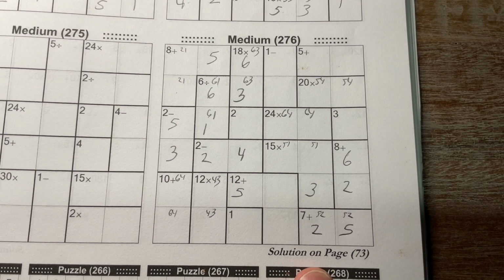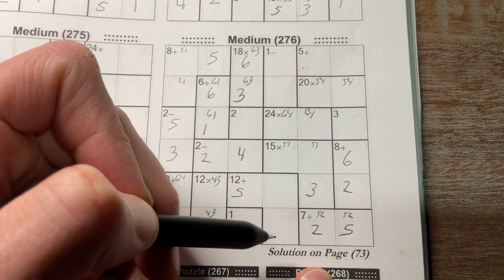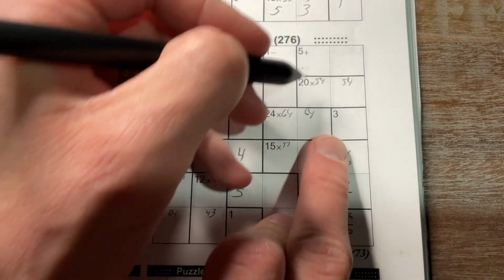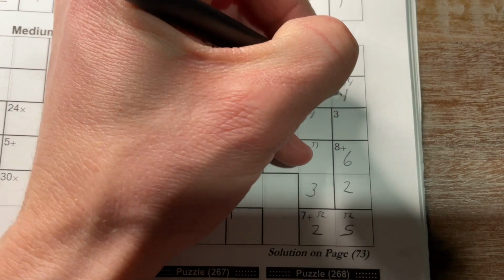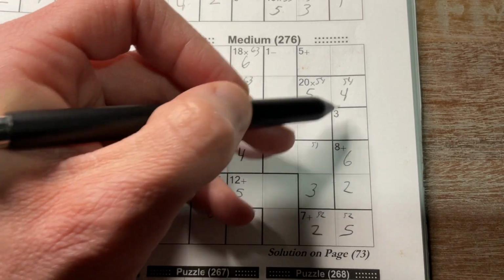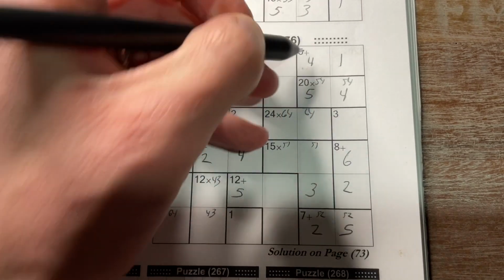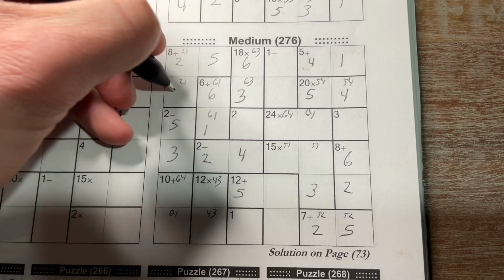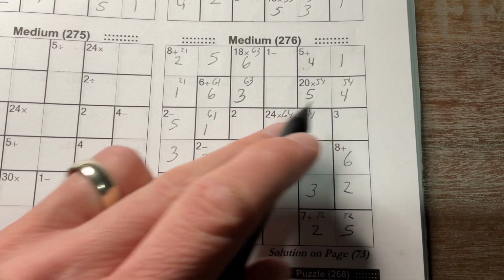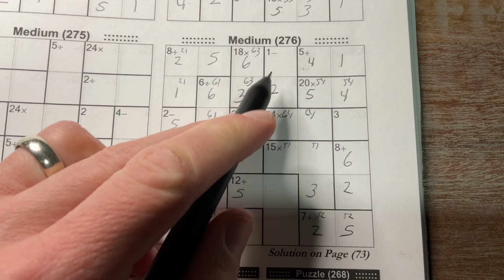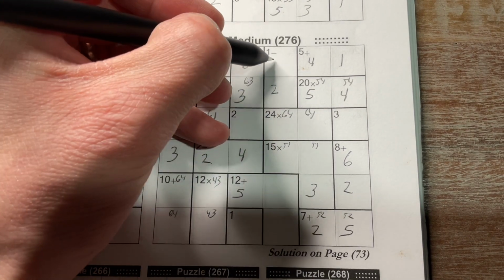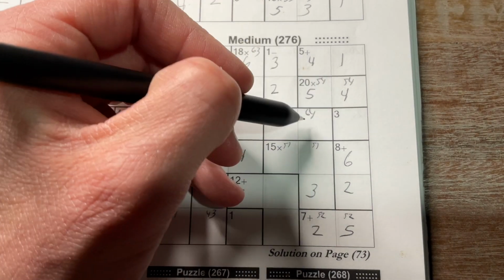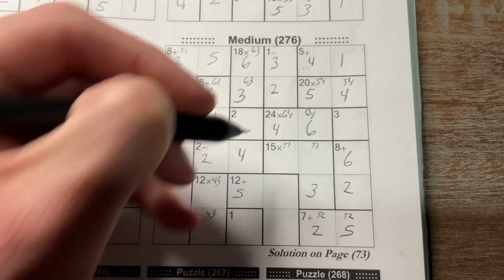Anything else fall? Let's see. There's got to be something else. 6, 5. Oh, right here. So 5. So this has to be 4. This has to be 5. 6, 5, 4, 3, 2, 1, and 4. So that makes this 2. That makes that 1. 6, 5, 4, 3, 2. This has to be 3 then. 3 minus 2 is 1. 4 was here, so that's going to be 6. That's going to be 4.